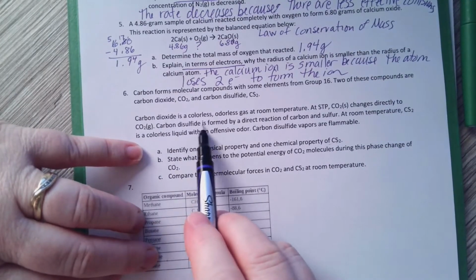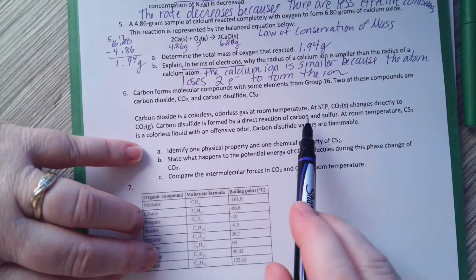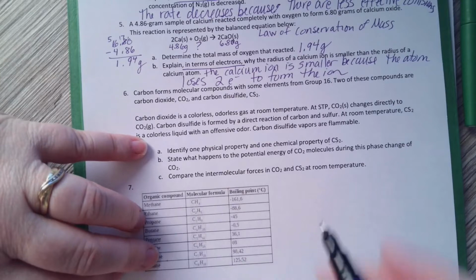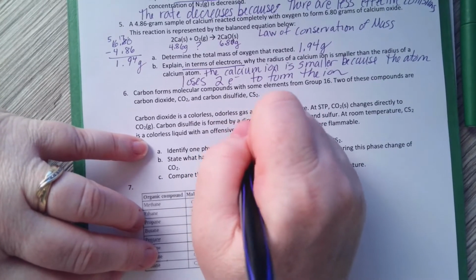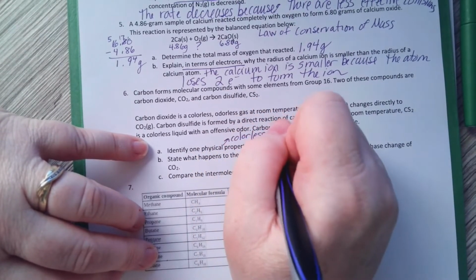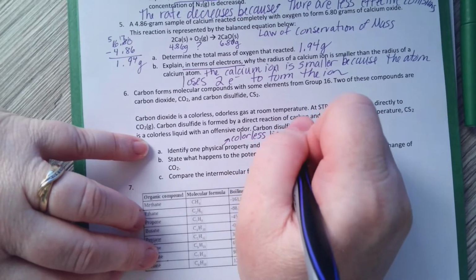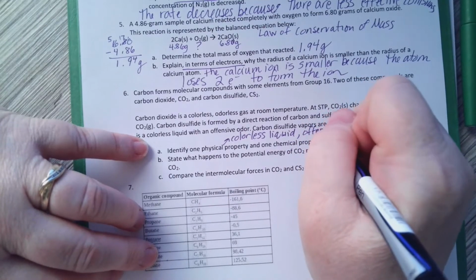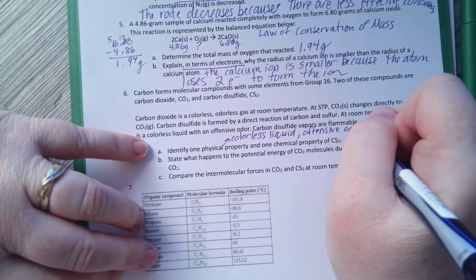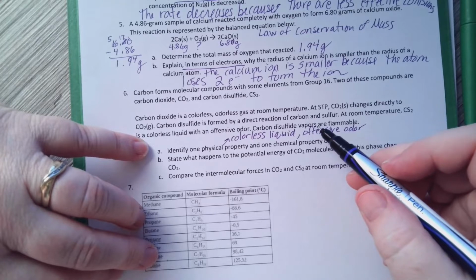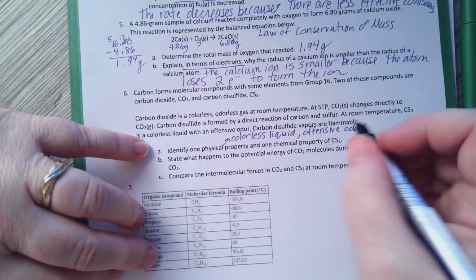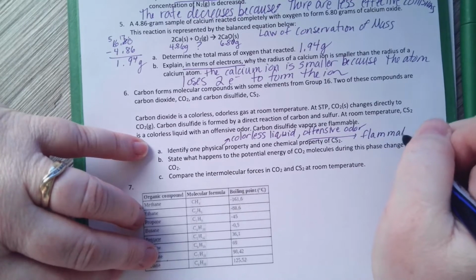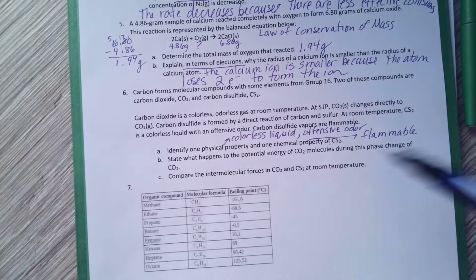Finally, carbon disulfide is formed by the direct reaction of carbon and sulfur. At room temperature, CS2 is a colorless liquid. Physical property, colorless liquid. Okay? With an offensive odor. That's also physical. Carbon disulfide vapors are flammable. Aha! Chemical property, flammable. If you try to burn something, you change it, okay?